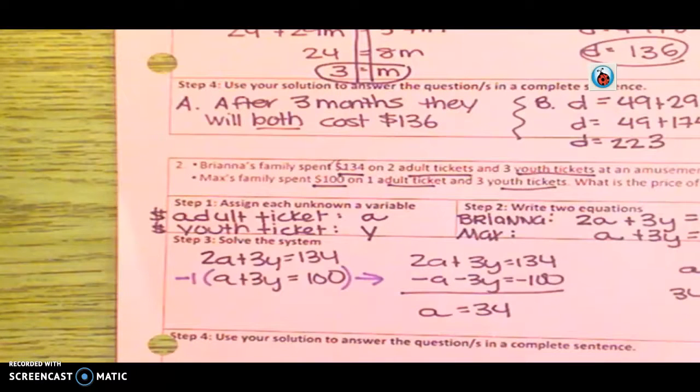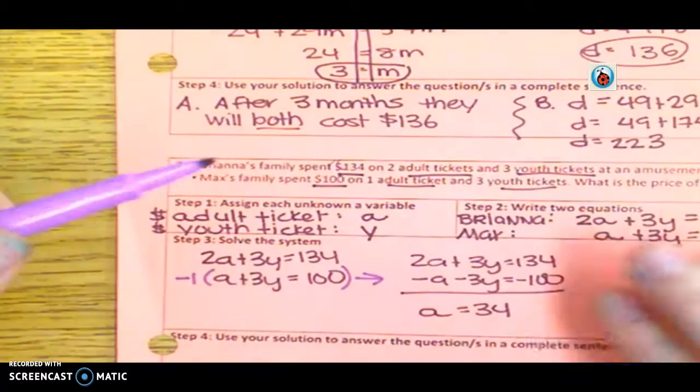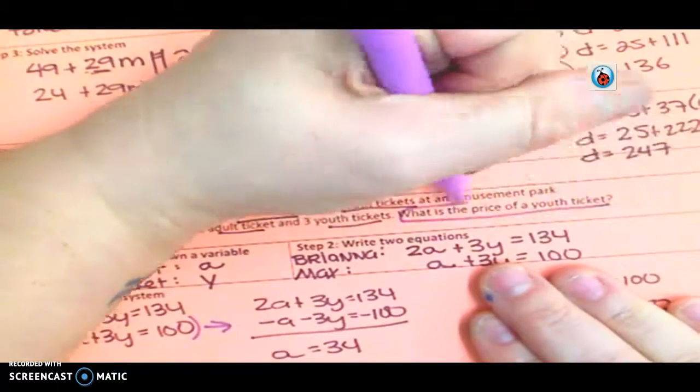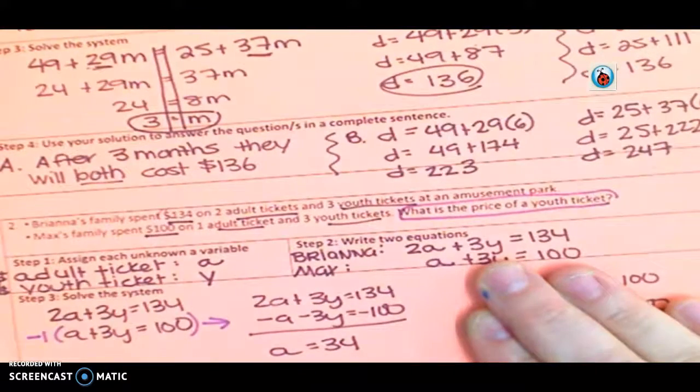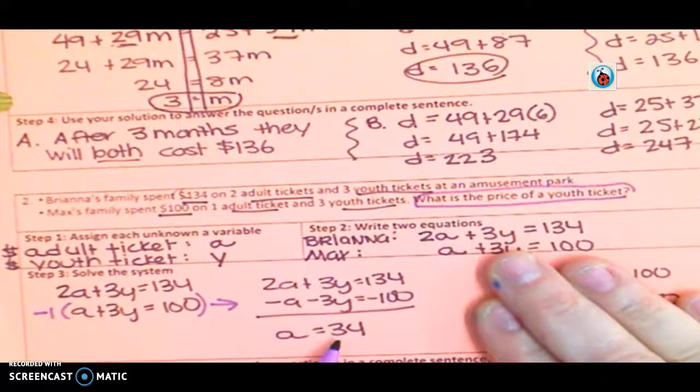All right, I chose to use the elimination method for this one. So I multiplied the second equation, or Max's equation, by -1, and then I went ahead and added, and I solved for A. Now, because I have my key, I know that that's my adult ticket. It says, what is the price of a youth ticket? So that didn't answer my question. I've got to go back and find the price of a youth ticket.